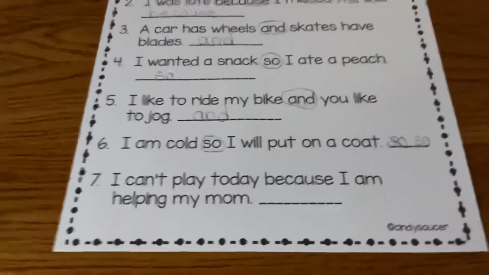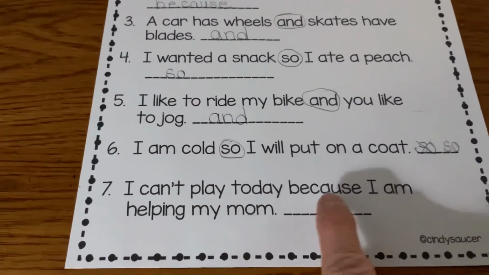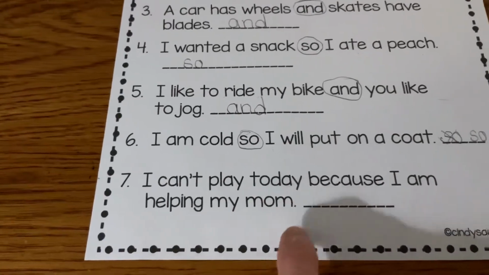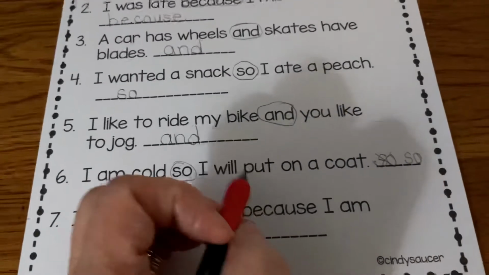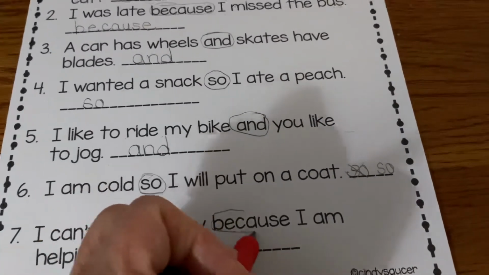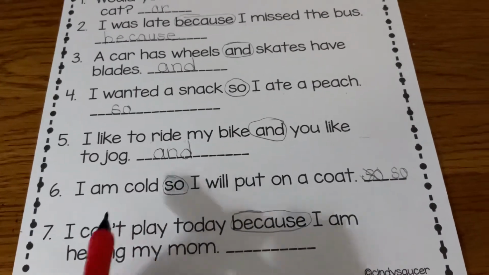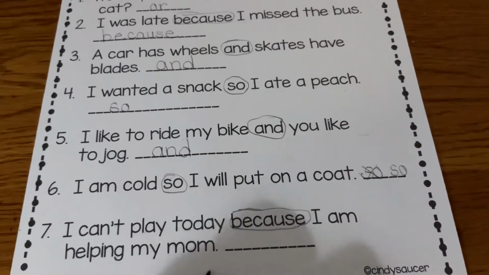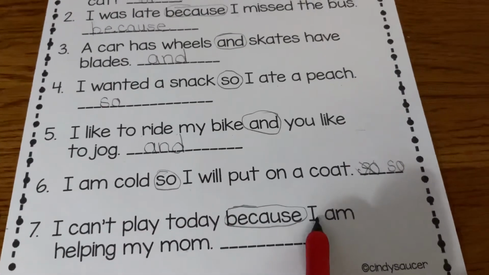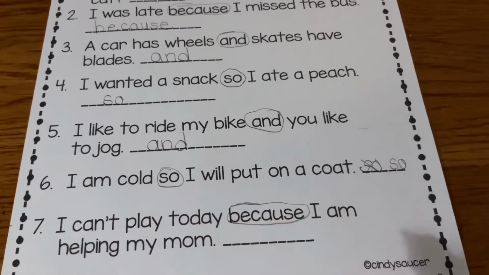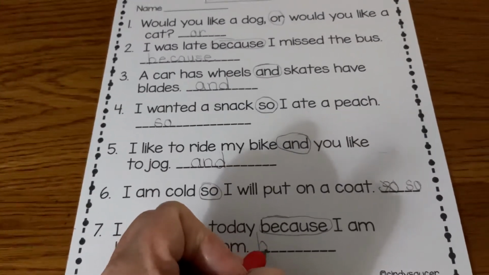Okay, number 7. I can't play today because I am helping my mom. What word did we use to put together the two sentences? We used the word because. First sentence, I can't play today. Next sentence, I am helping my mom. So we only have one capital and one period. Again, we have the capital I because I is always capital. And we write it on the line.